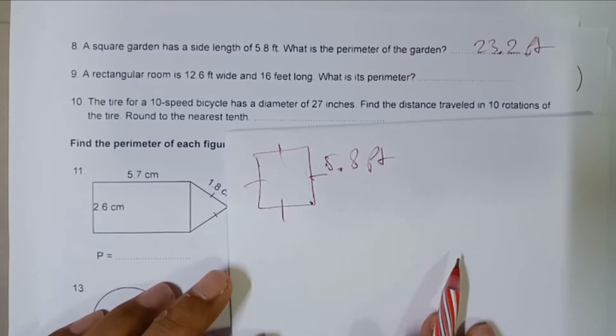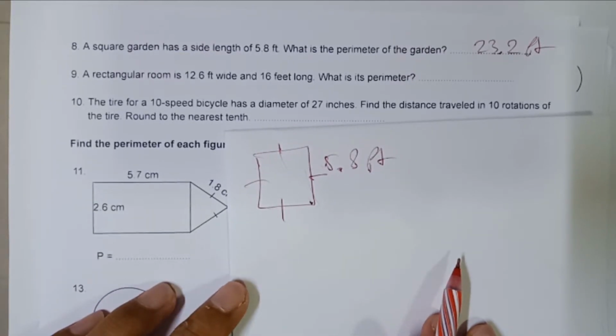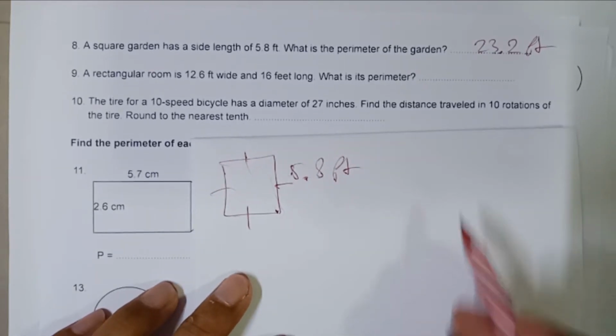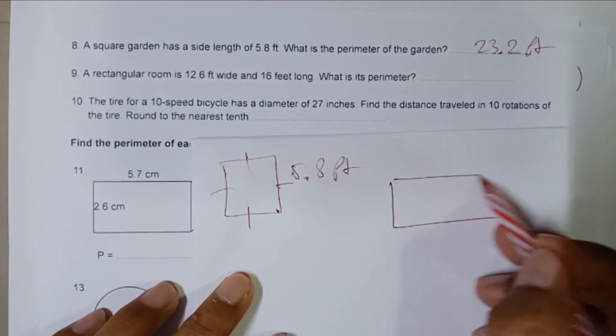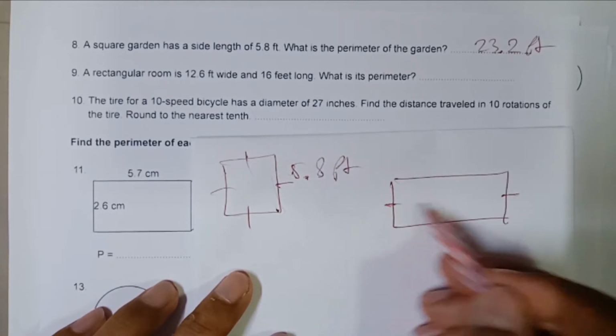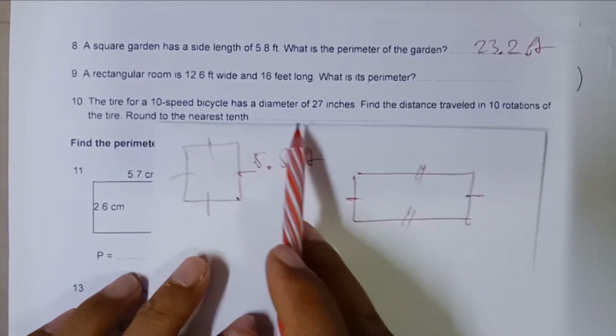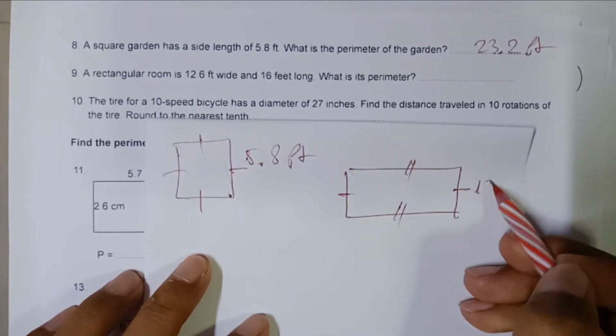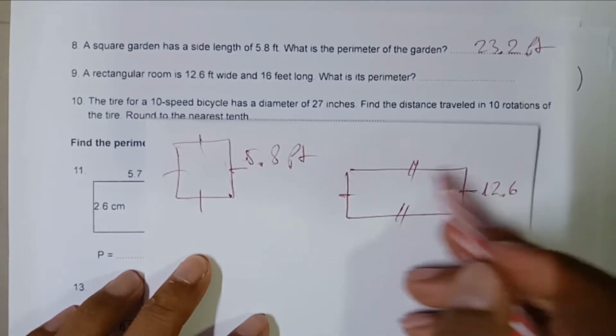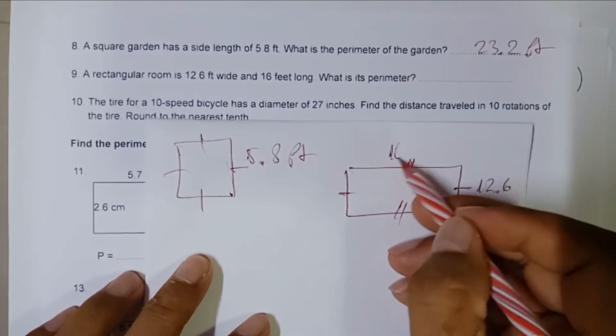Number 9. This is a rectangular room which is 12.6 feet wide and 16 feet long. What is the perimeter? It's a rectangular shape, which means this side is congruent to this side and this is congruent to this one. By the problem, they give this one as 12.6 feet and the length, which is 16 feet.